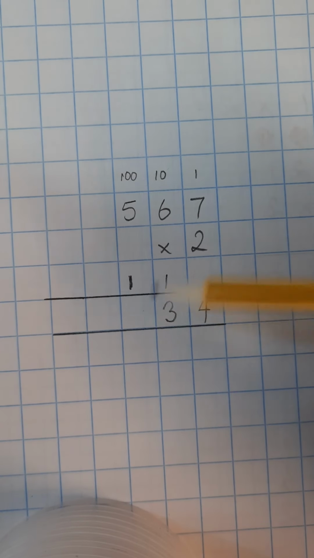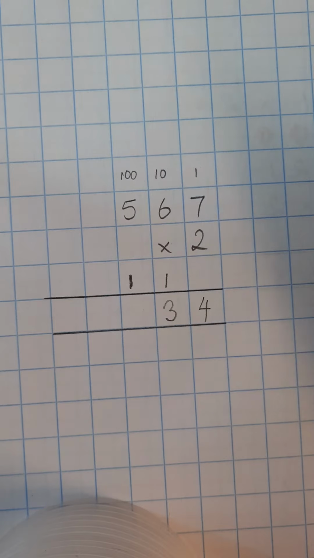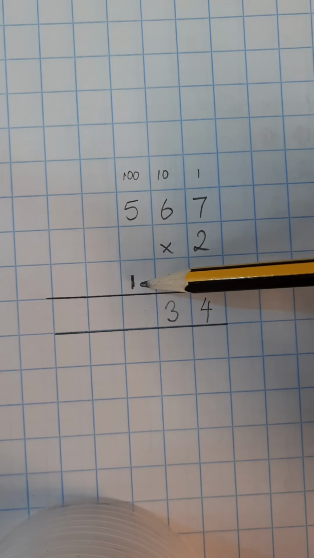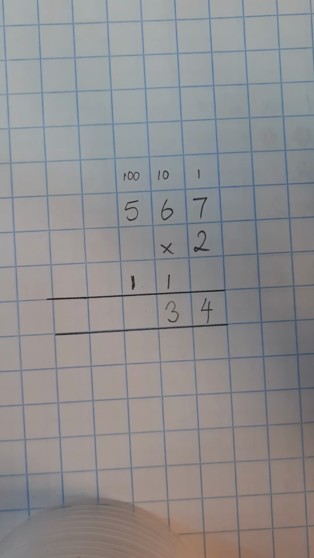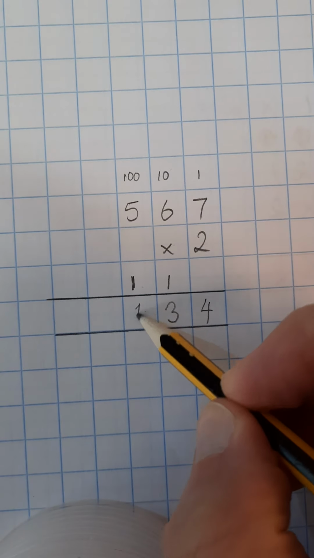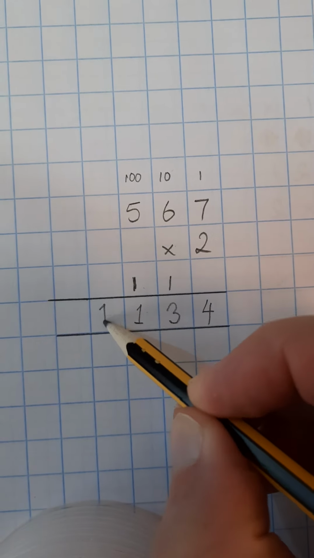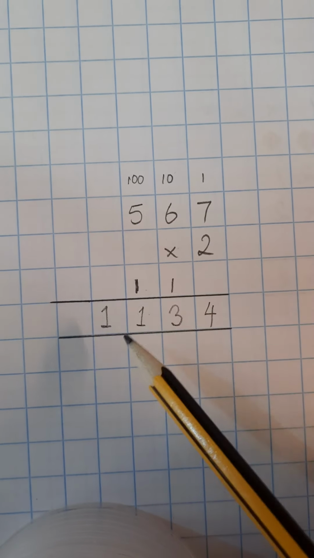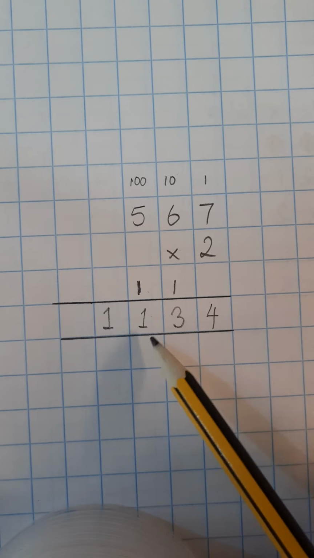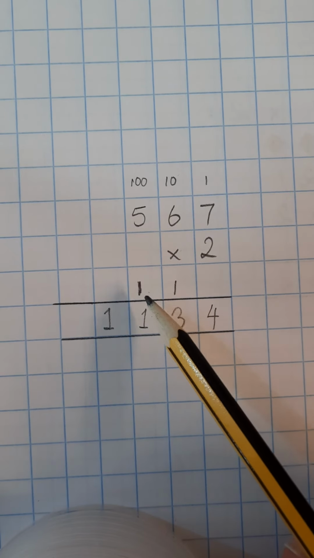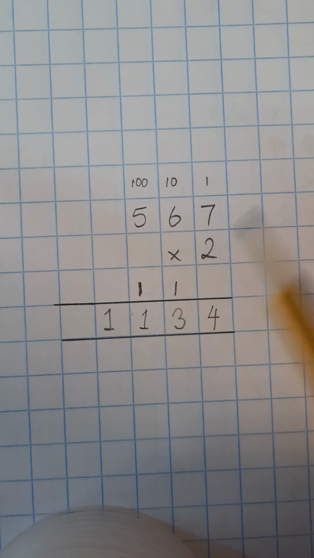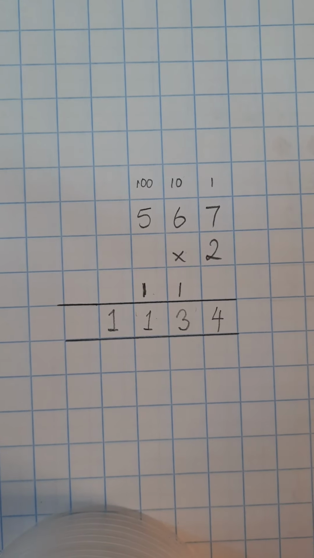We don't put it there. 5 times by 2. 5 times by 2 is 10. We've got 1 in that column to add to it as well. So that 10 becomes 11. So I put down the 1, and then I put down the other one next door because there's nothing else to multiply it by. So my answer becomes 1,134 because I have exchanged twice. I've carried over those amounts twice during this calculation.